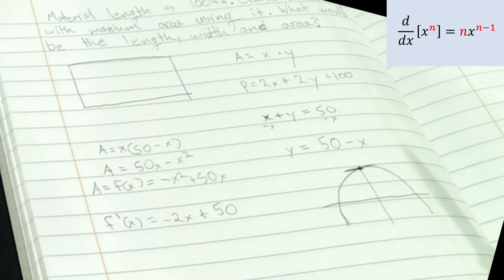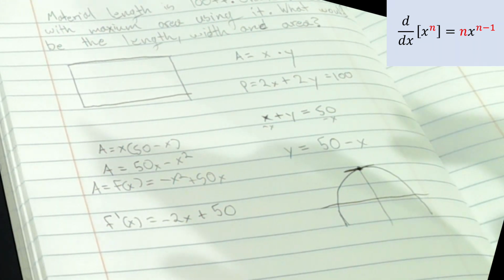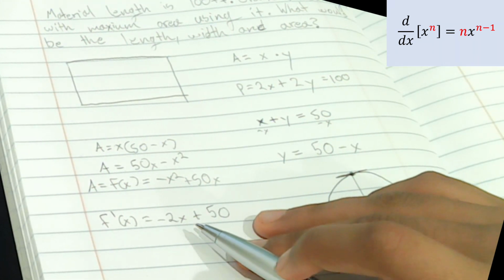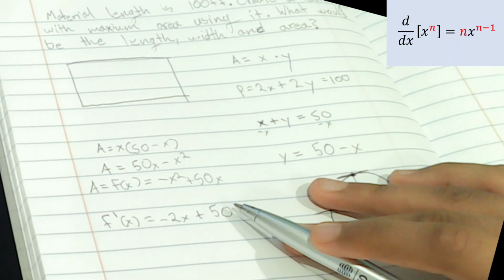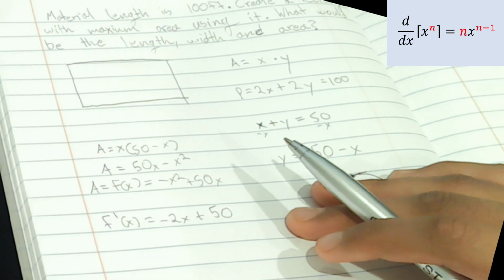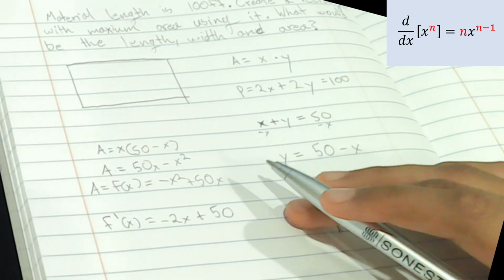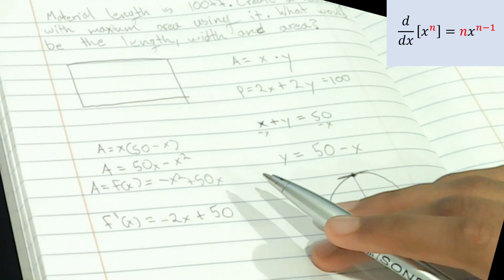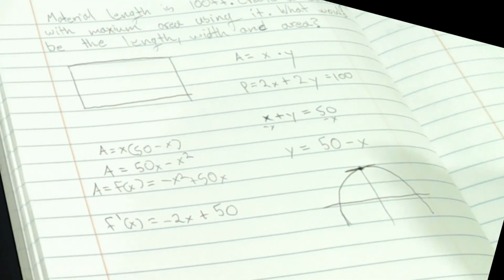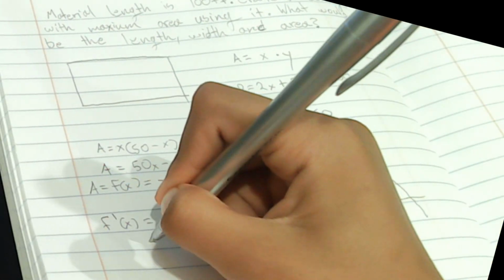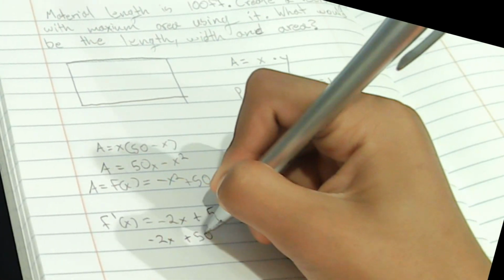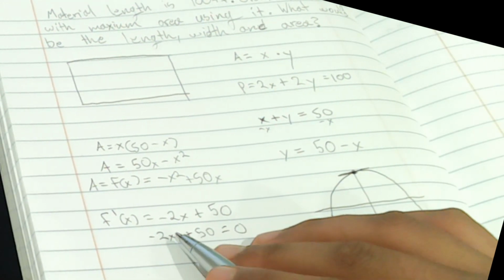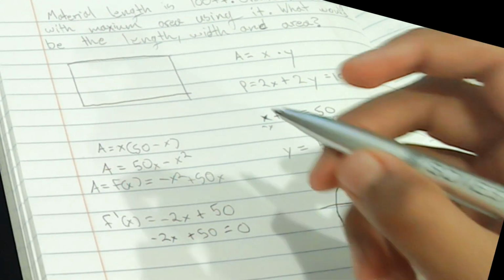So the derivative of negative x squared is negative 2 times x to the power of 2 minus 1, which is just 1, so just x. And that becomes minus 2x. Similarly, the derivative of 50x will just be 50 times 1 times x to the power of 1 minus 1, and that's just 1. So that's just 50 times 1, which is just 50. Now, let's make this equal to 0. So, negative 2x plus 50 equals 0. Now, let's rearrange this so that we get 2x by itself.